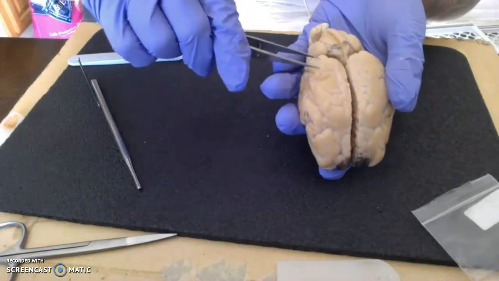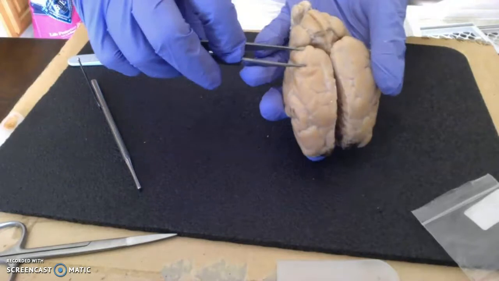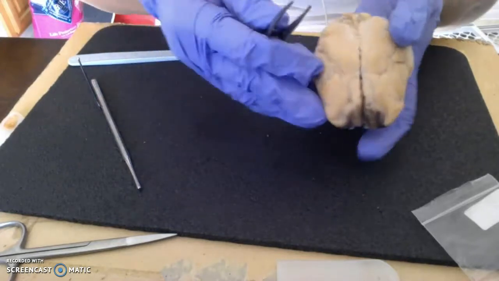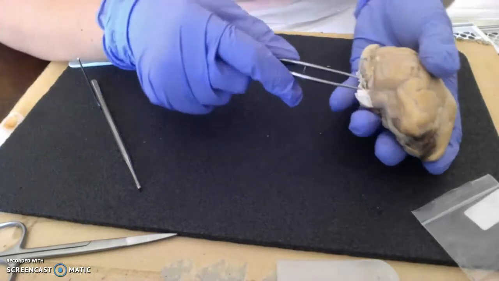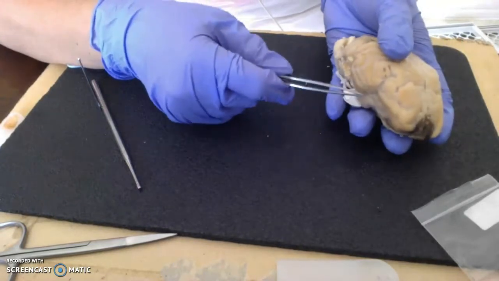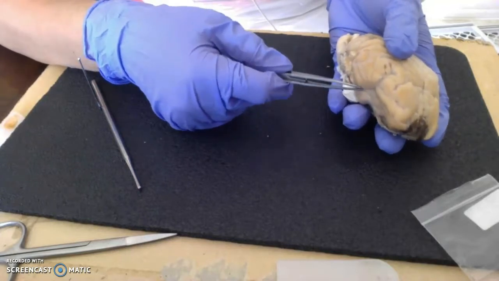So then this goes into this aspect about right there to there is occipital. And then let's move inferiorly, and then we'll work laterally. And here is going to be our temporal lobe.